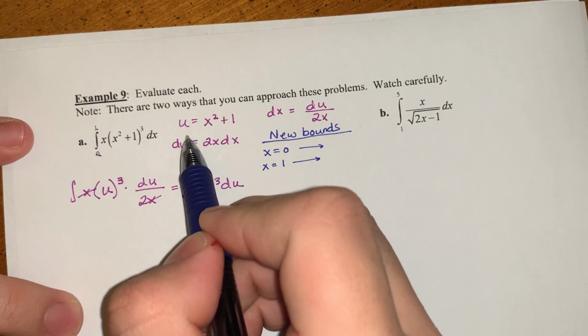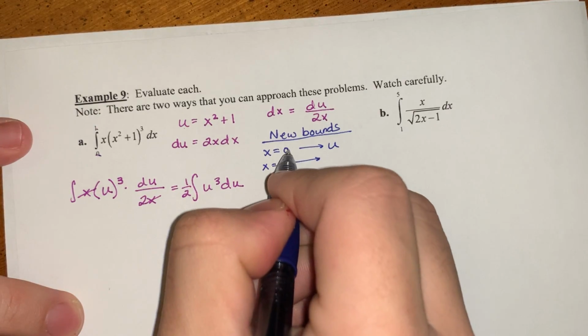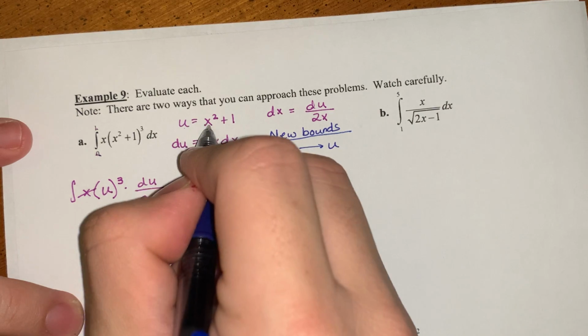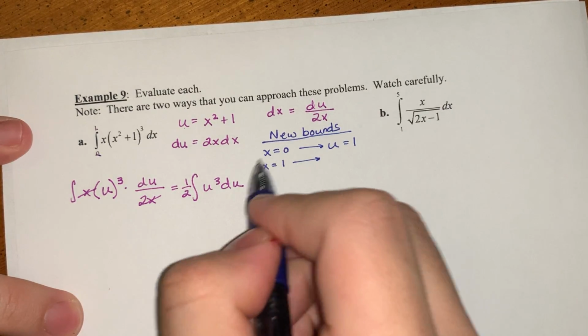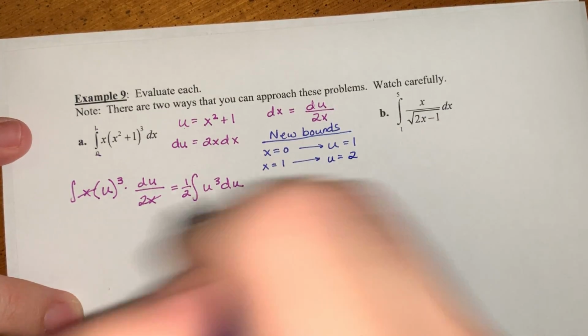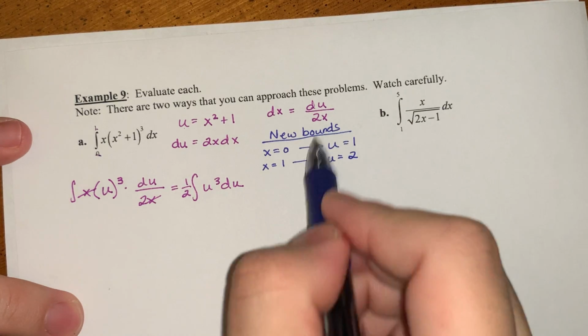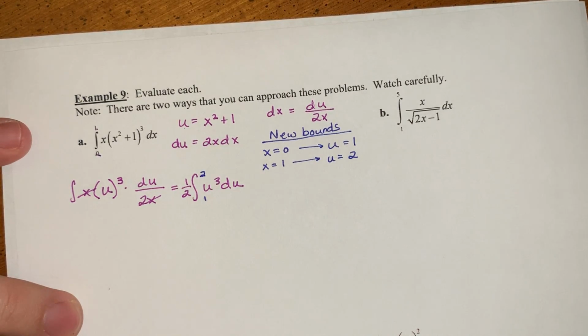Well, don't you know that u is equal to x squared plus 1? So for x equals 0, if I plug in 0, my u bound is 0 squared plus 1, which is just 1. My u bound for x equals 1 is going to be 1 squared plus 1, which is 2. So these are the bounds that I'm going to use for my integral. So from 1 to 2.